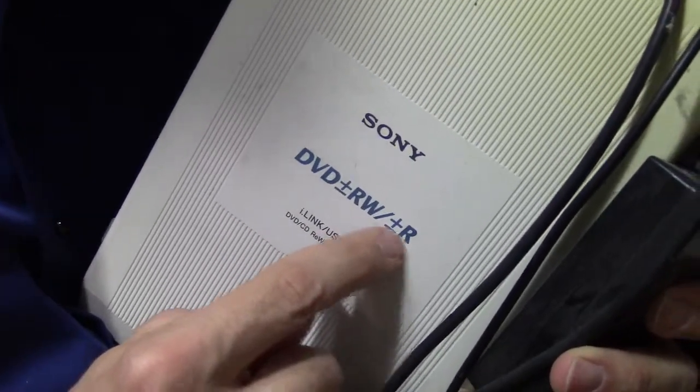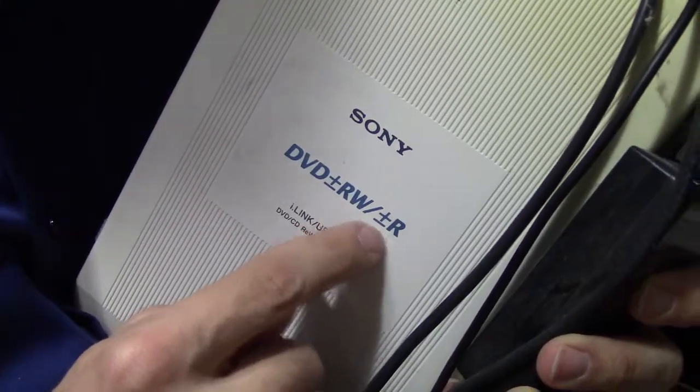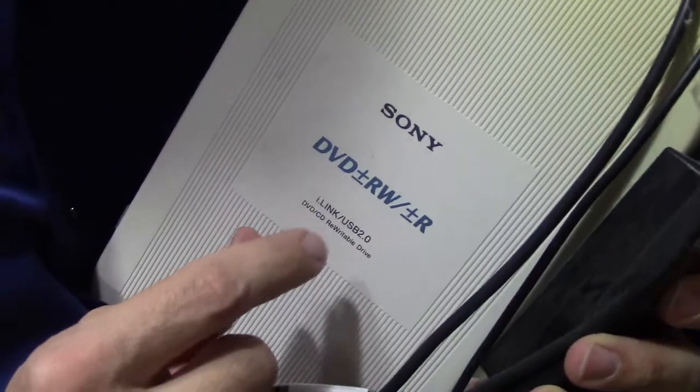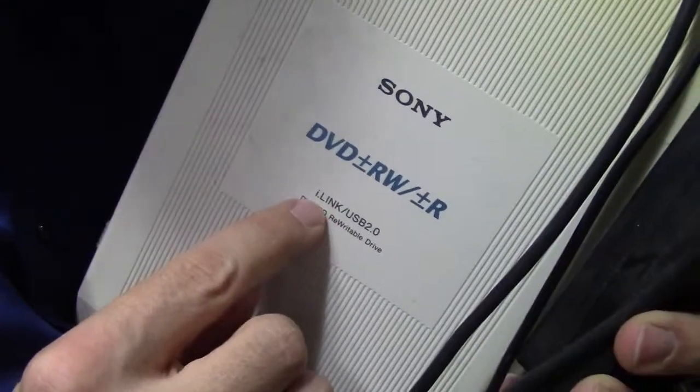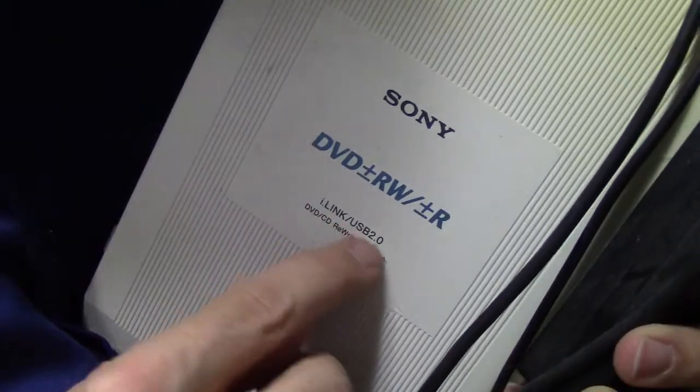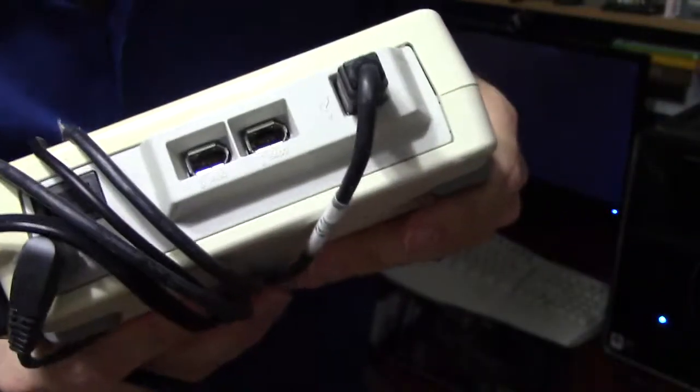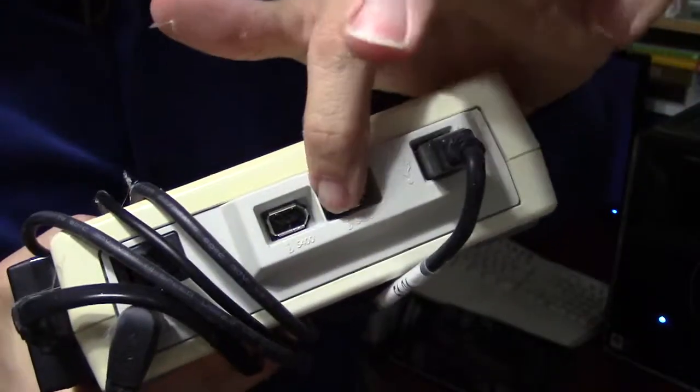R means you can only record once. Once you record on it, you can't record on it again. This drive happens to connect to the I-Link, which means the FireWire or a USB cable on the back. So again, on the back we can see there's our USB and there's our FireWire right there, power switch, and the power.